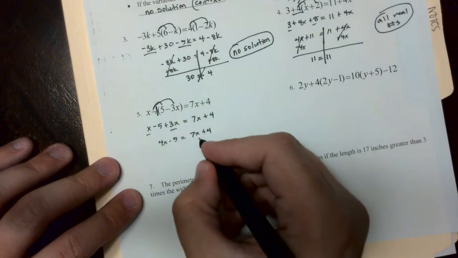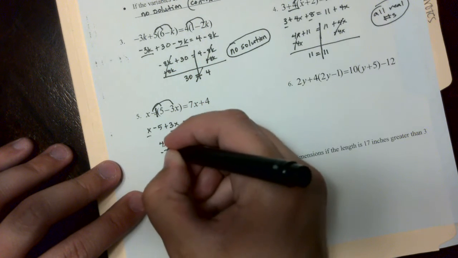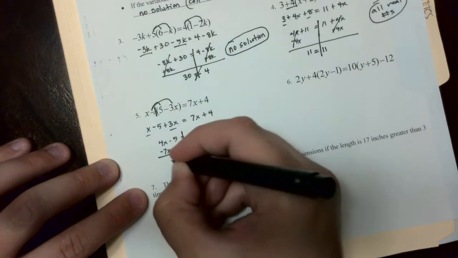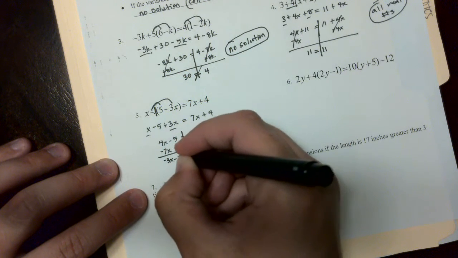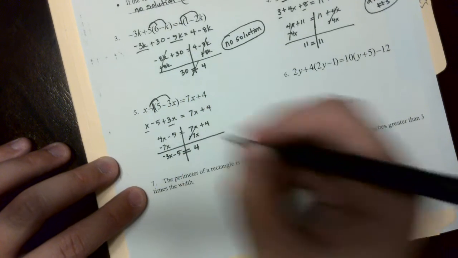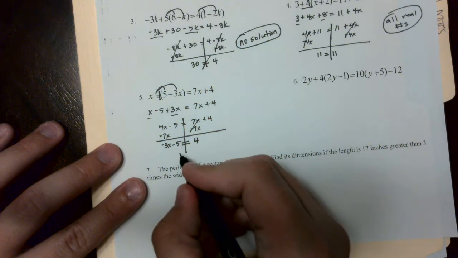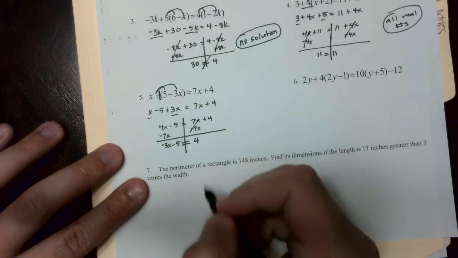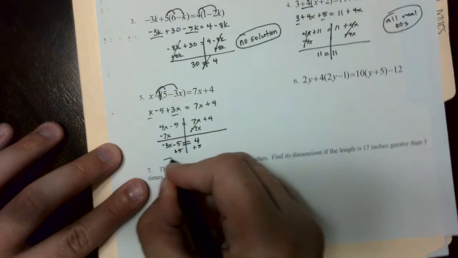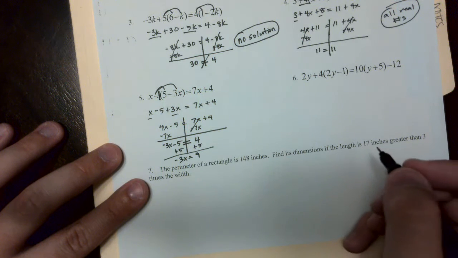Okay, I'm going to move all of my x's to the left-hand side. So get rid of the 7x over here by subtracting 7x. Anything I do to one side, I have to do the other. So I get negative 3x minus 5 is equal to 4, because those will cancel out. Okay, we're going to get all of my constants to the other side. So to undo negative 5, we're going to add 5. That gives me negative 3x is equal to 9.